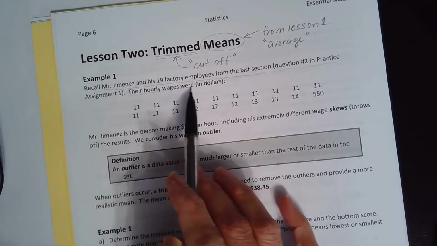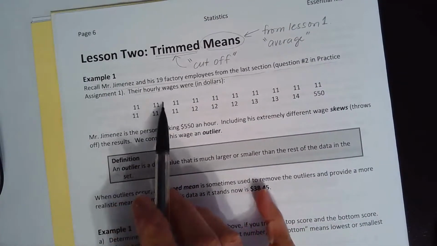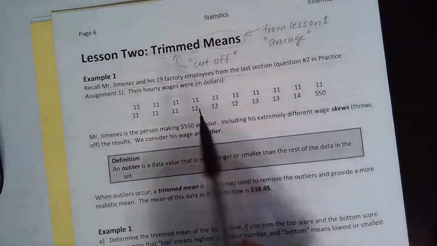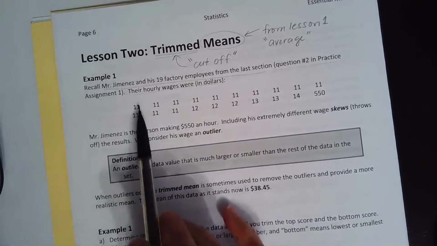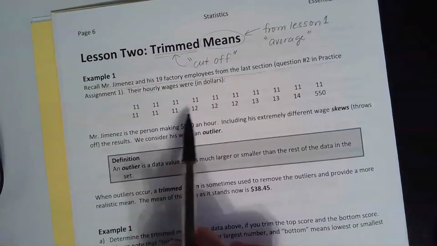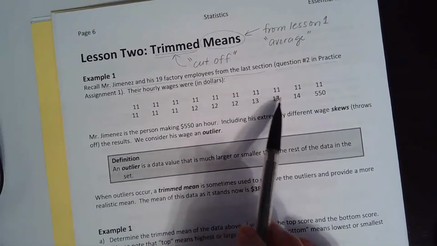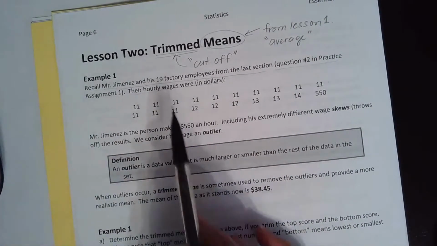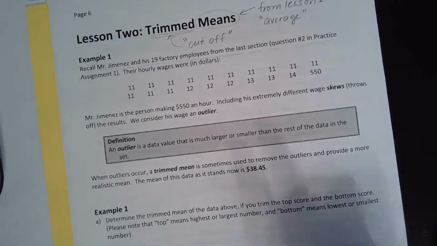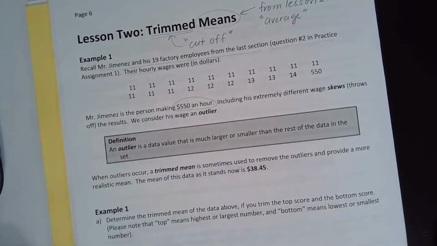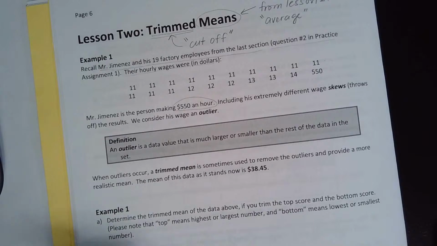These are the hourly wages, in dollars, of 19 factory workers. Mr. Jimenez and his 19 employees. Mr. Jimenez is the person making 550 an hour because I guess he's the owner, right?